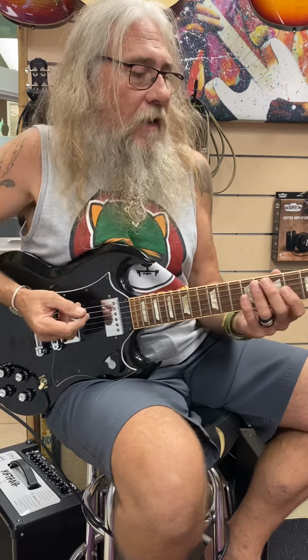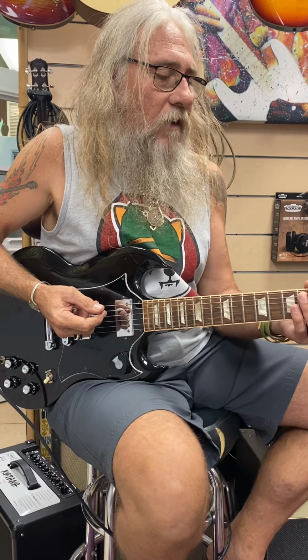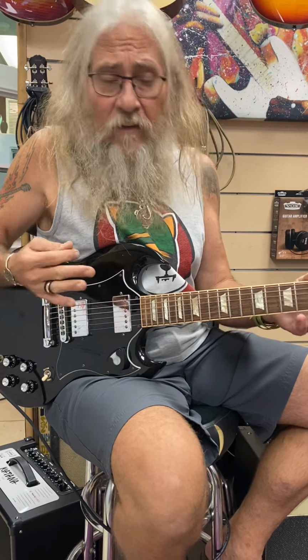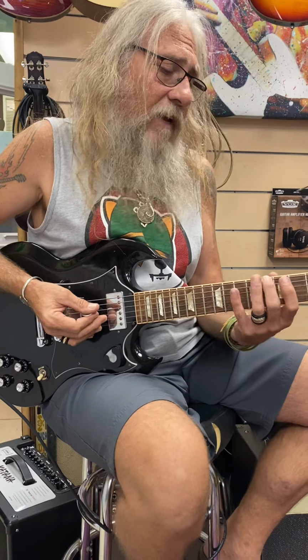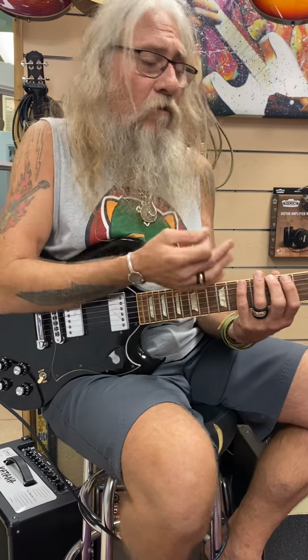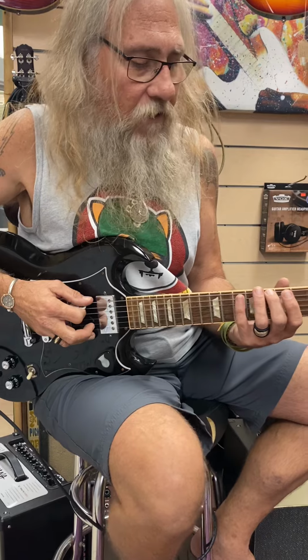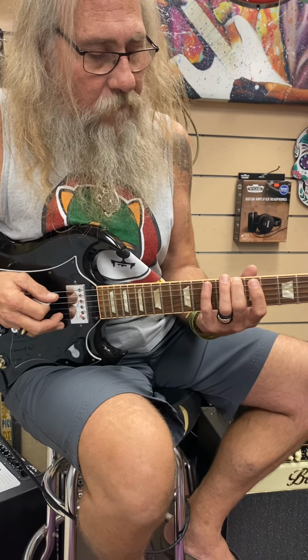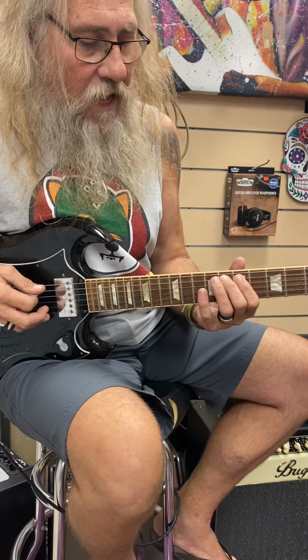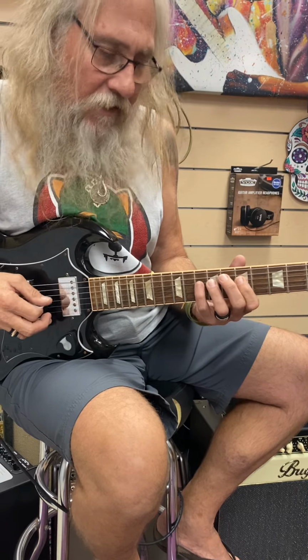All right, we were talking about the key of A minor or C. They're the same. C major, the minor. It's called the relative minor. So here's our C major scale starting on a C note. C, D, E, F, G, A, B, C.